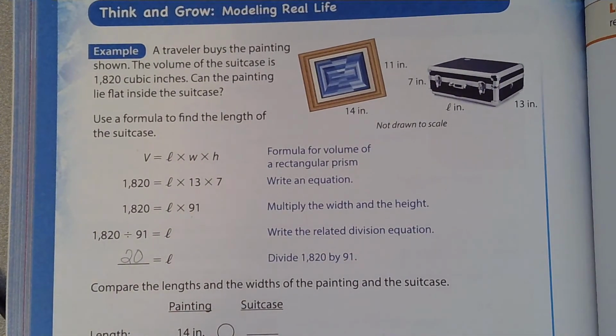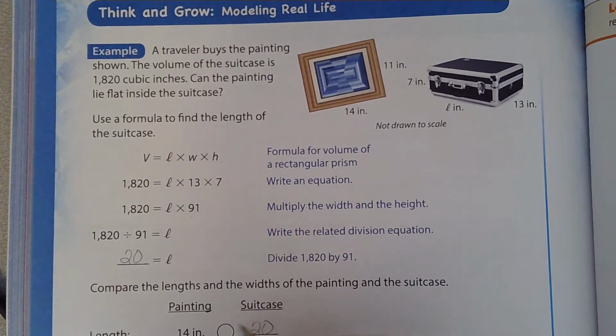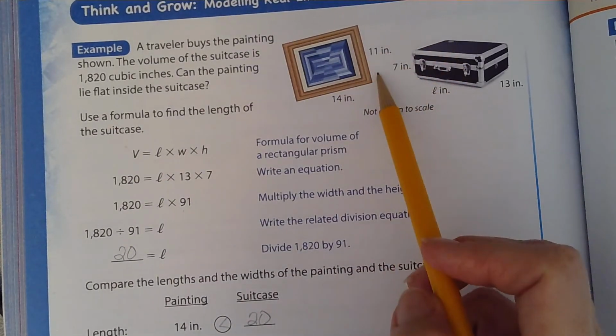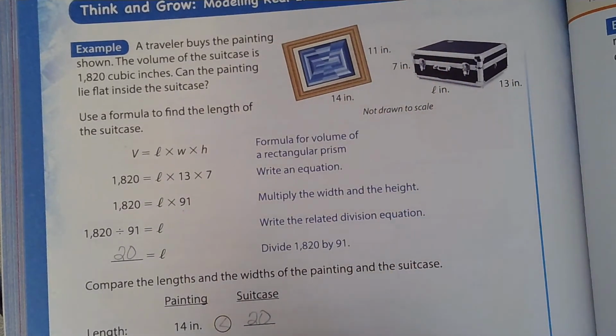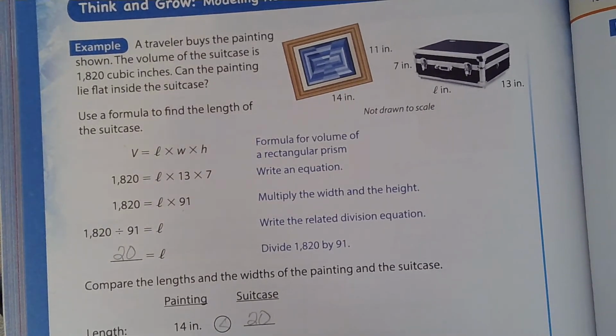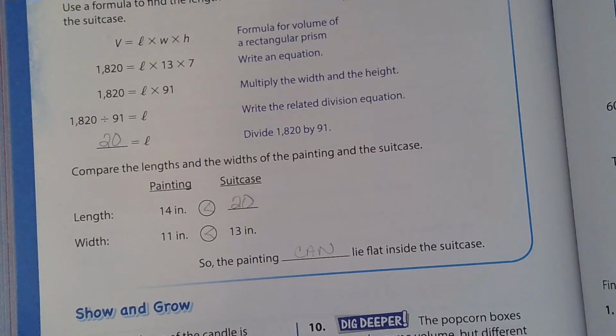So now let's compare. The length of the painting is 14. The length of the suitcase is 20. So 14 is less than 20. So far so good. The width of the painting is 11, and the width of the suitcase is 13. So that is good. So the painting, yes, it can lie flat inside the suitcase.